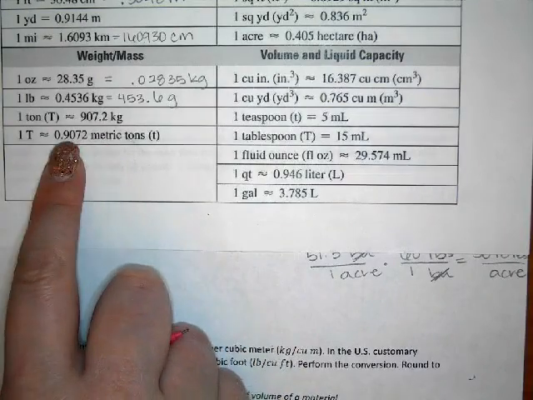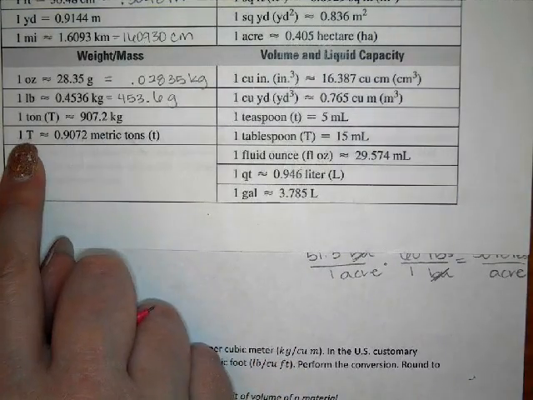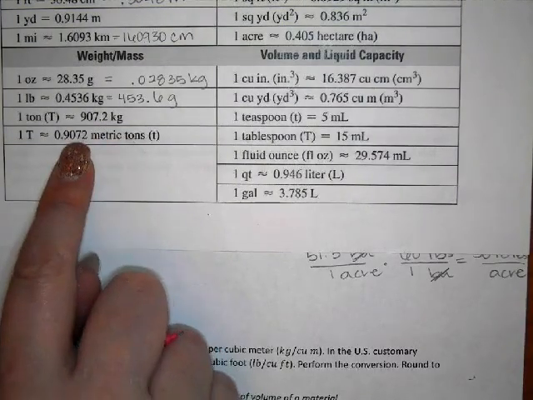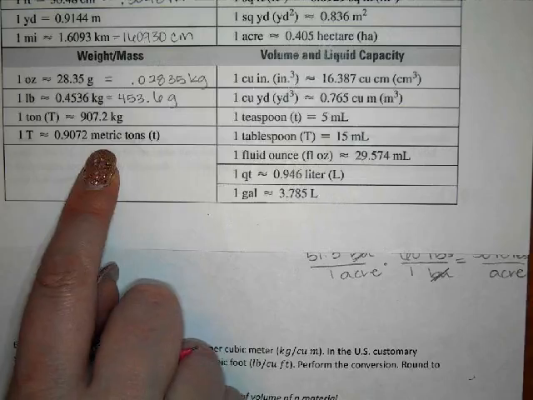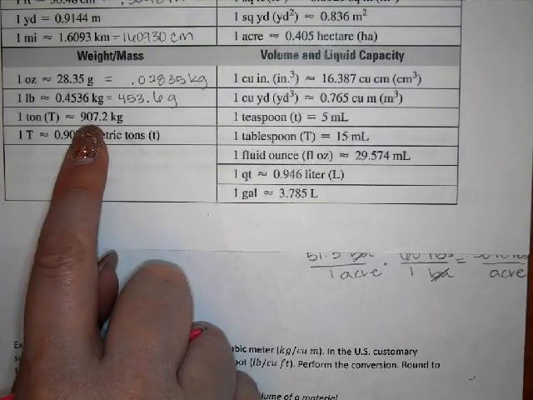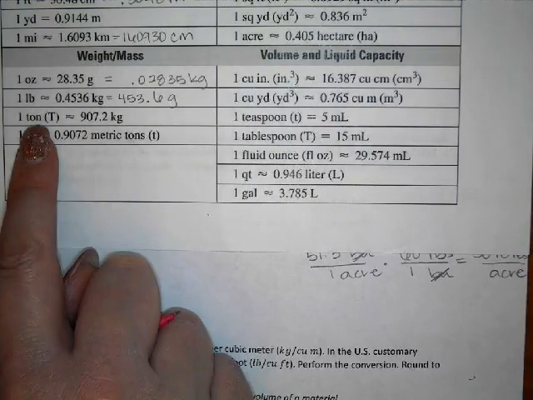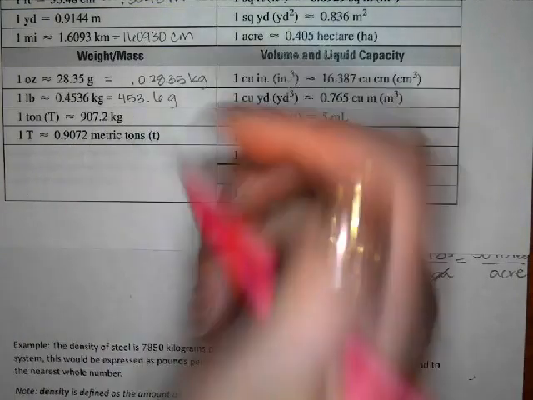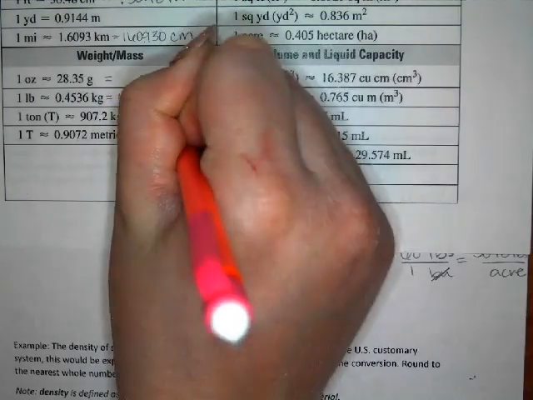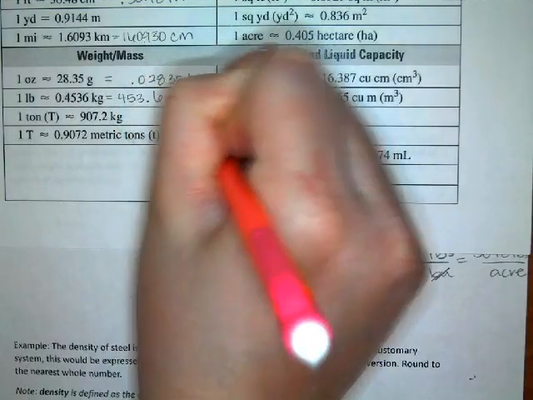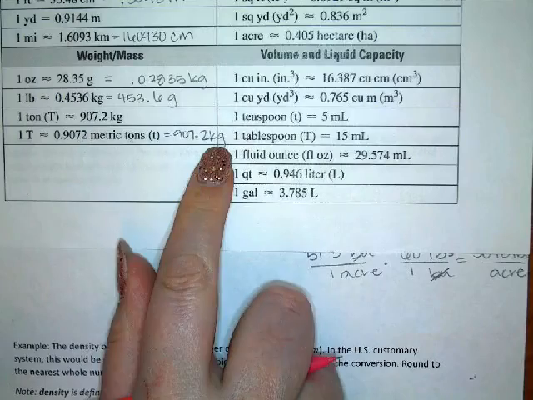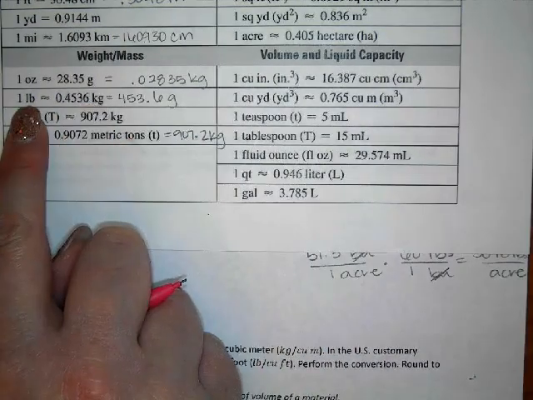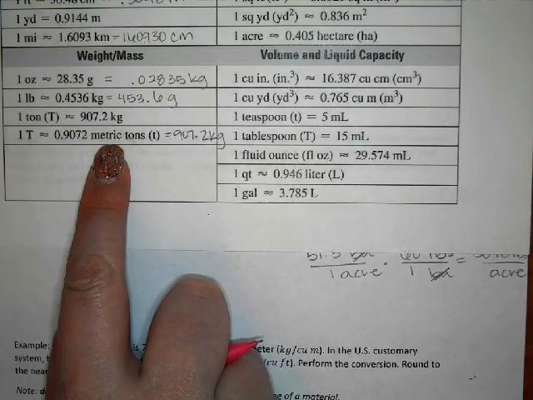So 1 ton is 907.2 kilograms, which is the same as 0.9072 metric tons. And then kilograms you can convert into pounds. So we could take the metric tons and convert it into kilograms, and then from the kilograms convert it into pounds. So that'll be beneficial. We'll get it converted into pounds.